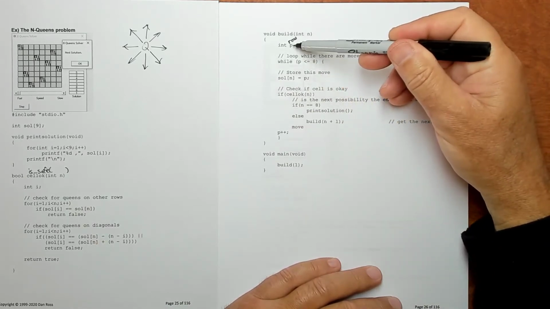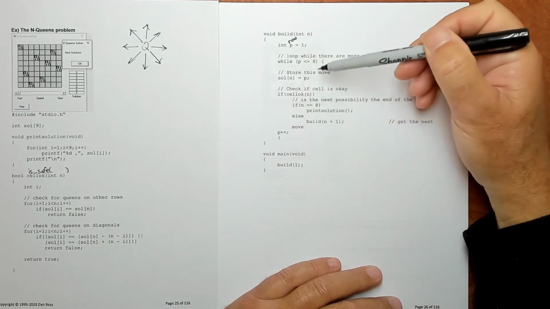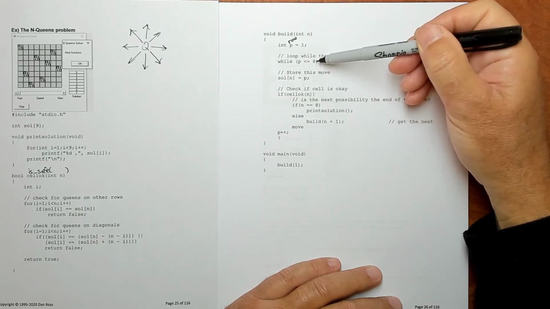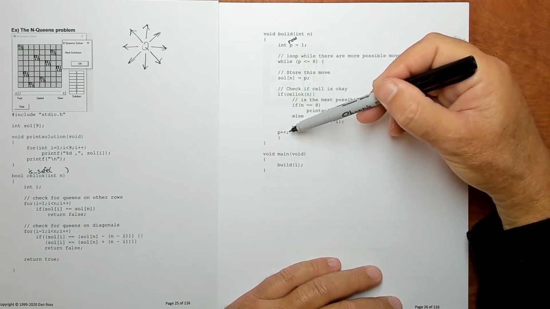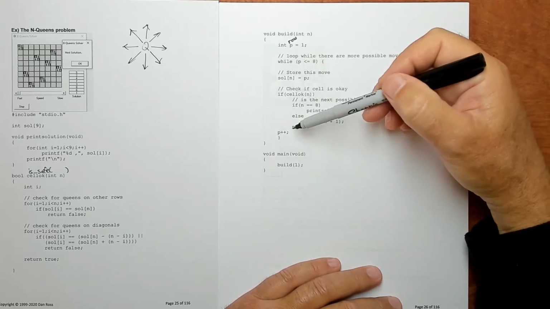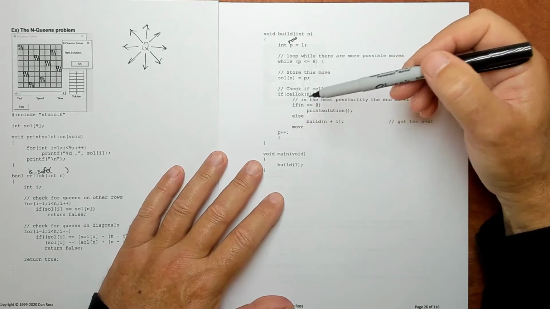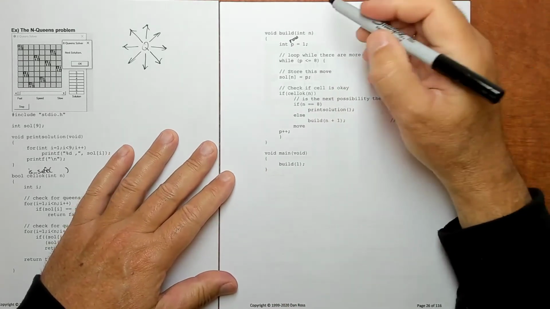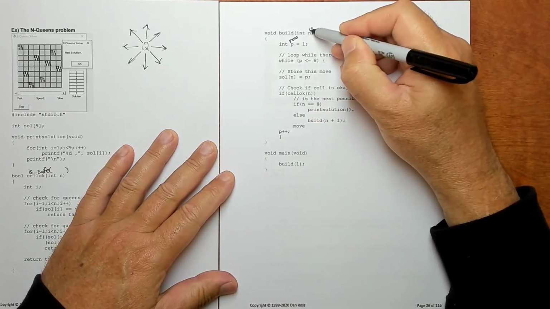Anyway, P is just the row you're on. So it's trying 8 rows, right? P is incrementing until it gets to 8. So it's trying all 8 rows. And N represents the column.